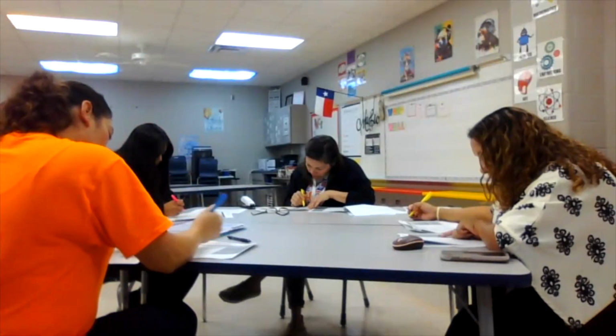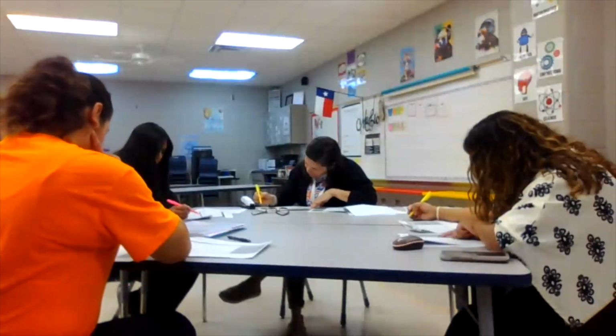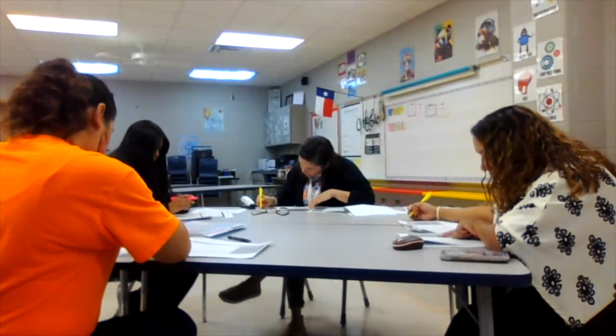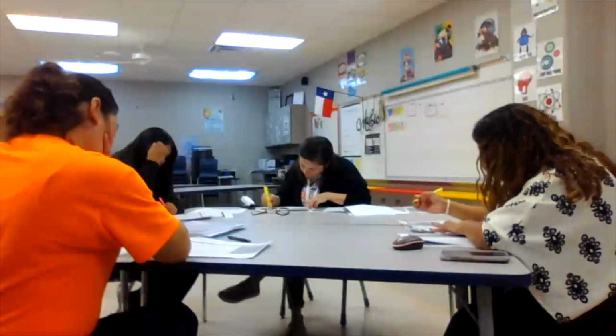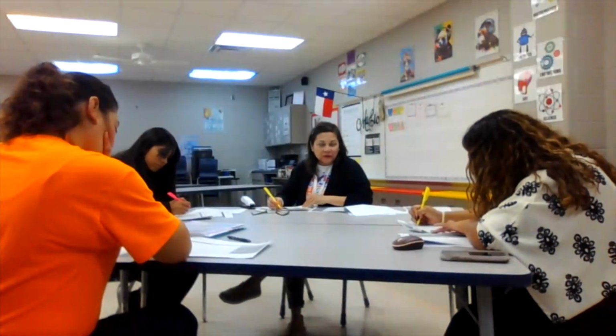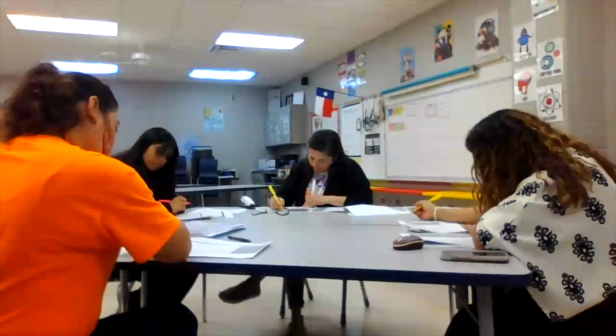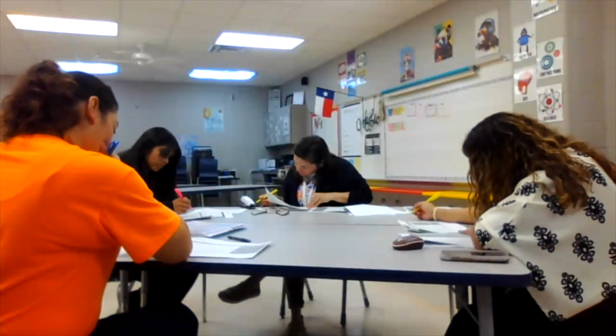Wow. That's interesting. 4.6F, making inferences and using evidence to support. They're still struggling with using that evidence correctly. Well, fourth grade did really well.